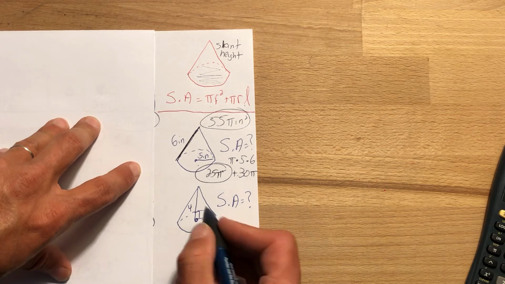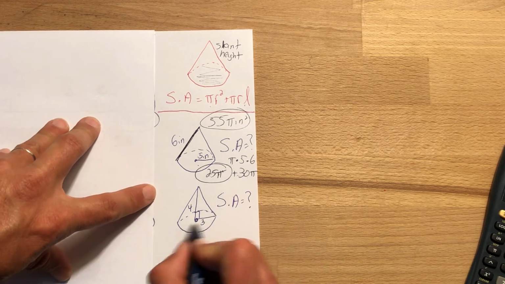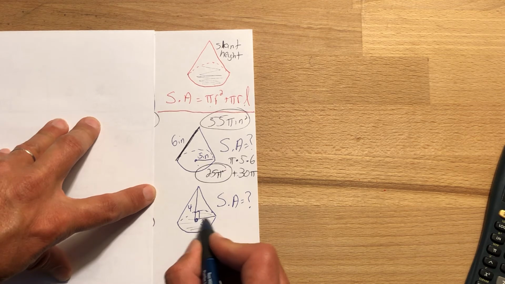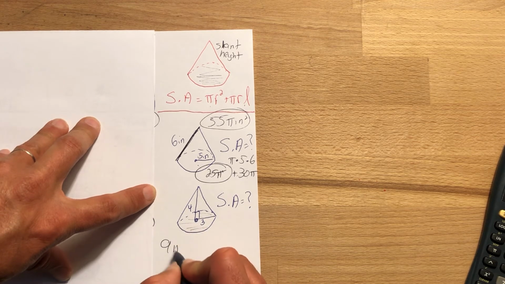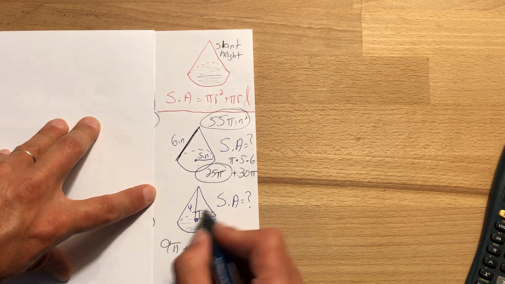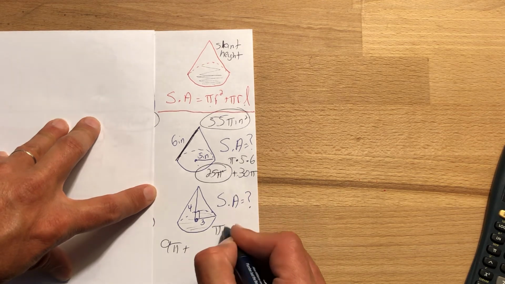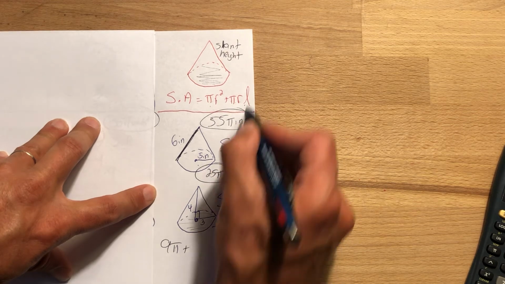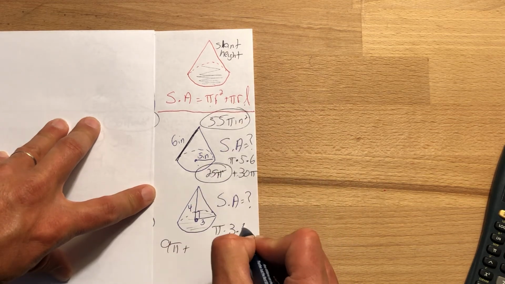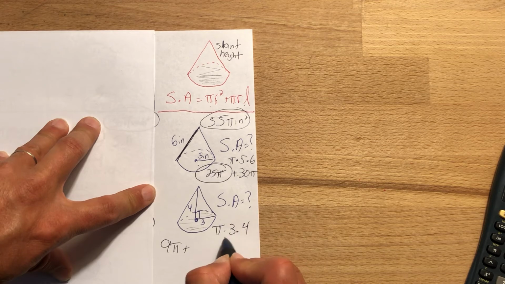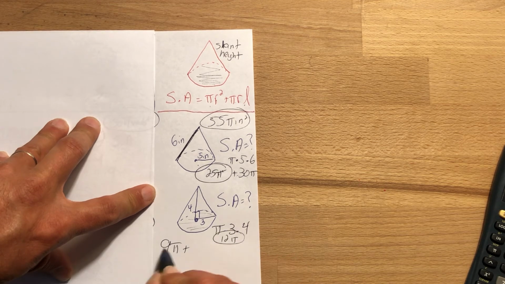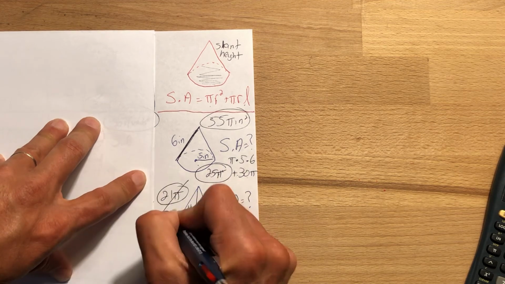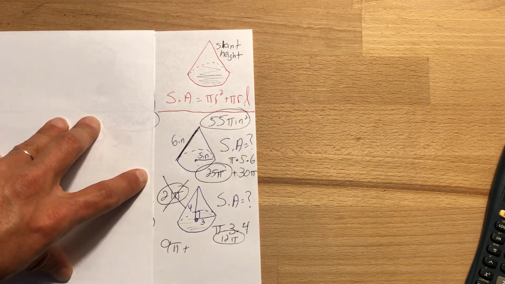All right. If you paused it, let's see how you did. This is probably what most people did. They said the area of this bottom circle is pi times 3 squared, which is 9 pi. That's correct. Plus, this is probably what people did, which is wrong. Pi times my radius, which is 3, times my slant height, which they probably said was 4. And they probably said 3 times 4 is 12 pi. 9 pi plus 12 pi is going to give me 21 pi, which is wrong. Wonder where they went wrong.